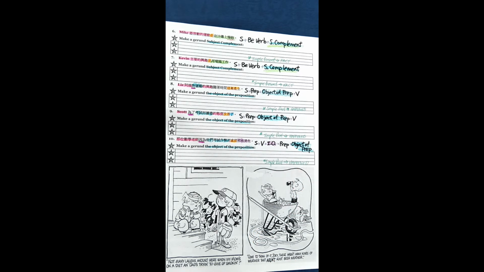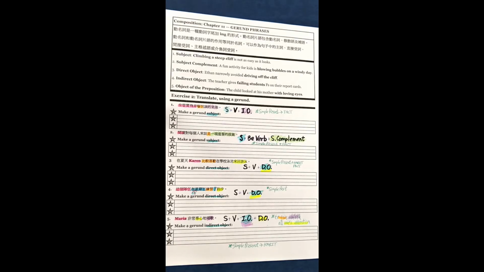Okay, so we have identified the subject, the verb, the direct object, the indirect object for all of exercise 2 and 3. Now we can translate. Okay, let's begin translating. Exercise 2. Translate using a gerund. Number 1. Our sentence pattern is subject plus verb plus indirect object. Our tense is simple present because it's a fact.